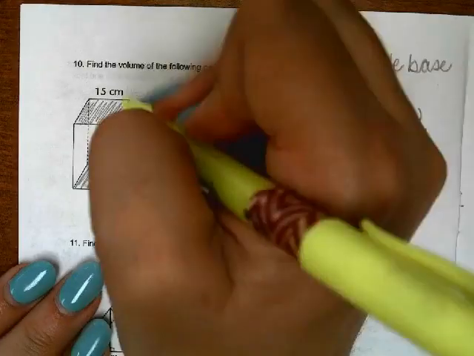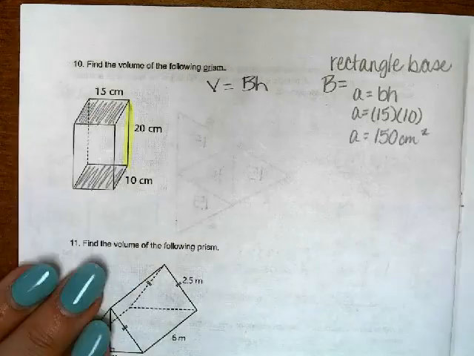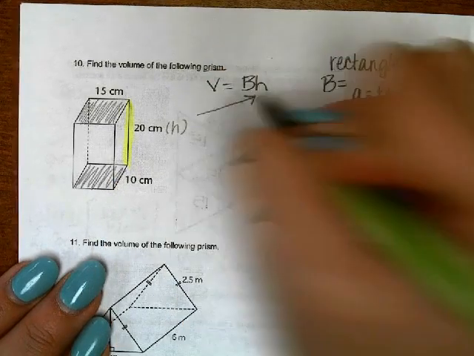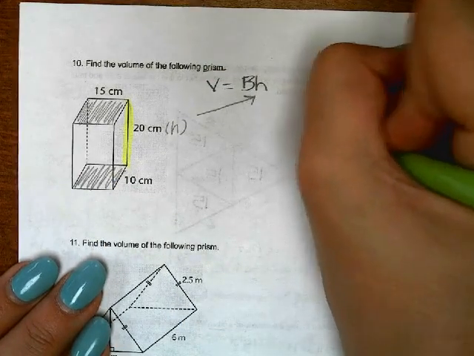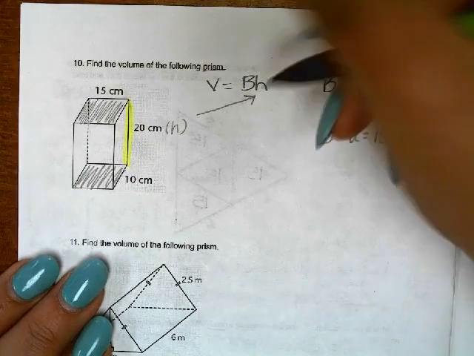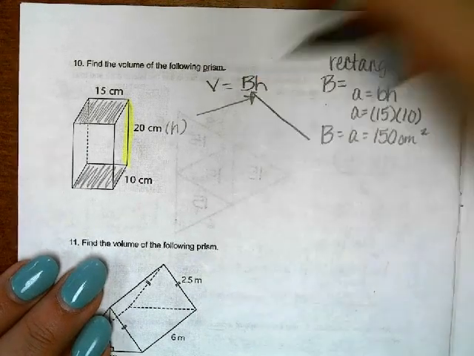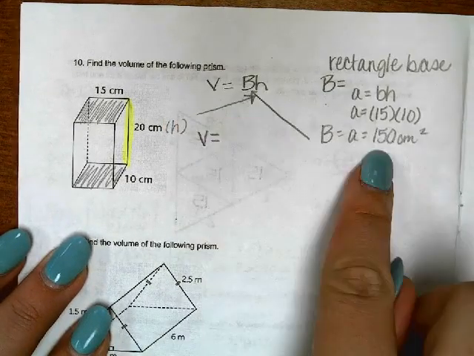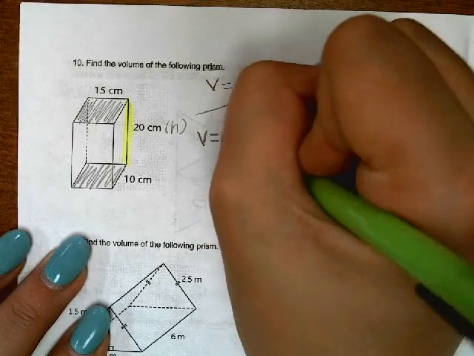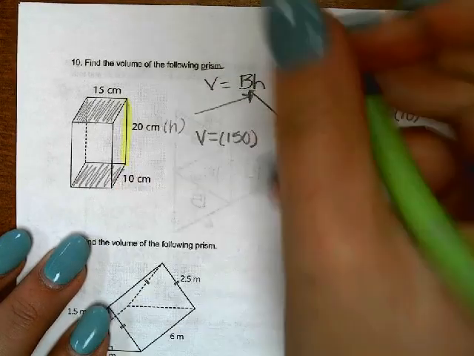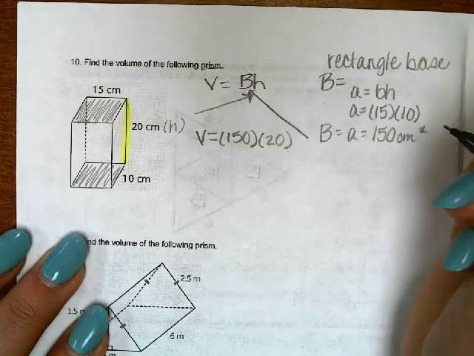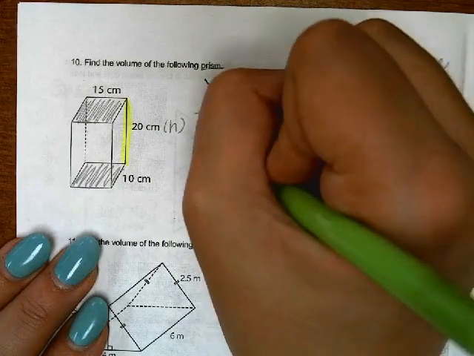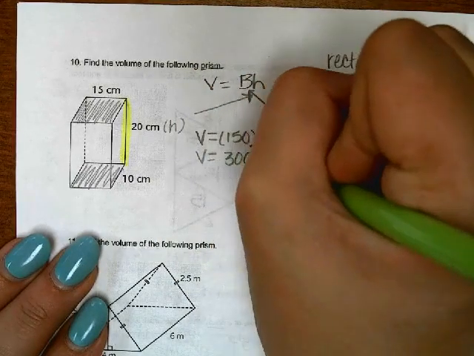Now, this 20 right here, it's what connects our bases together. So this represents our entire height, so that H right there. This right here represents our big B. So now what's left is to just plug in what we know. So now we have V equals 150 times the height of our entire prism, which is 20. When you multiply those together, you should get 3,000 centimeters cubed.